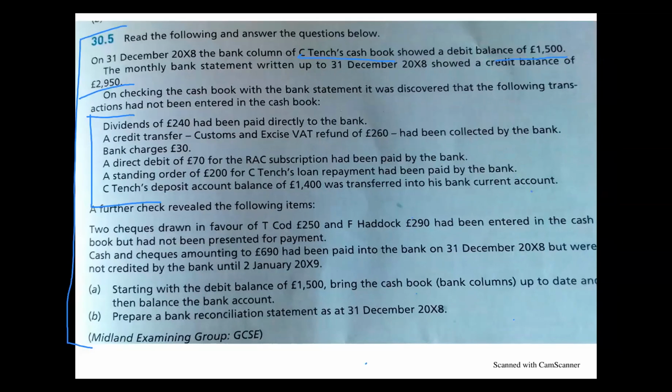By the way, first you need to be sure of the direction of these dividends. Let me ask, are they coming to the business or going out of the business? First, because you need to know the direction. Out of business.